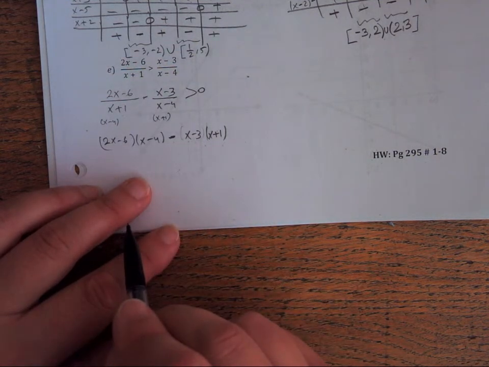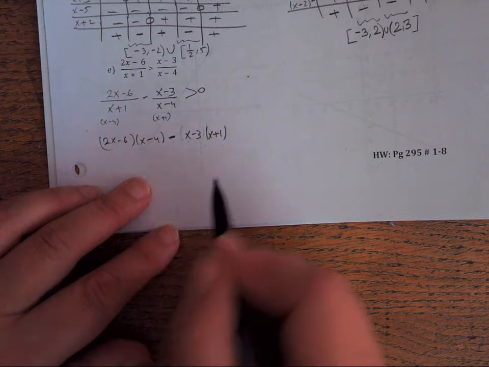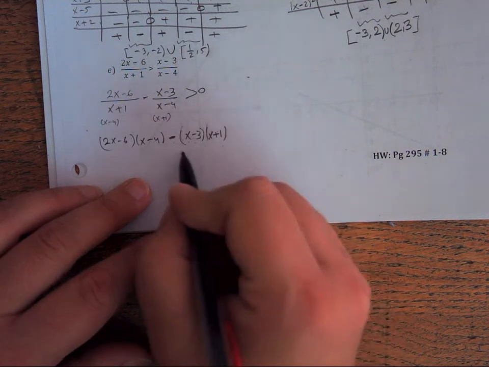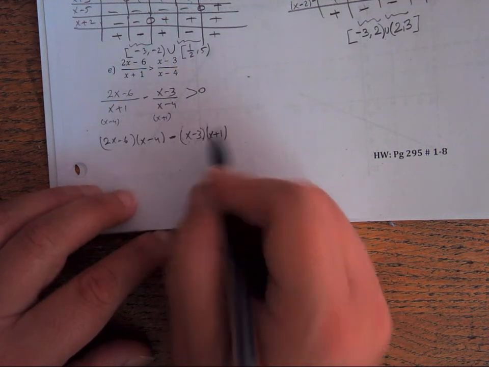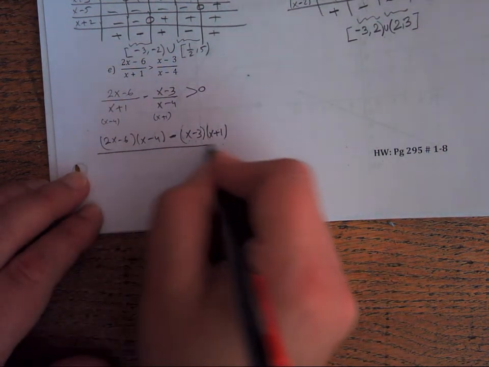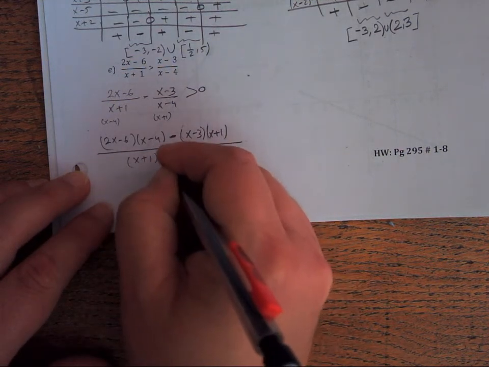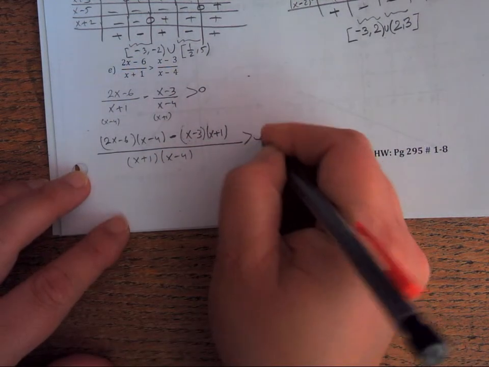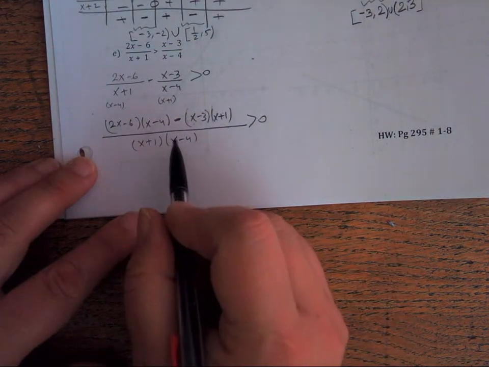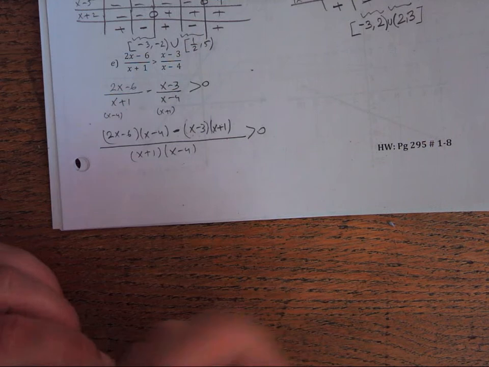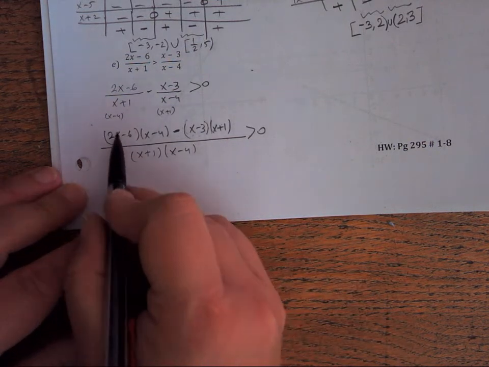But that's not what we mean. We mean negative of (x minus 3) times (x plus 1). So make sure you put the brackets. Divided by, again, the common denominator (x plus 1) times (x minus 4). As you see, this is not in factored form. There's a negative sign here, so you have to expand everything and collect like terms.